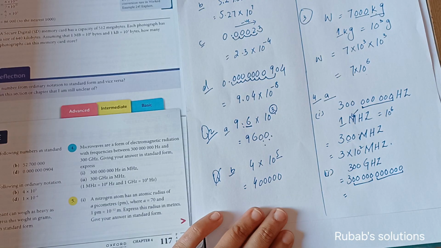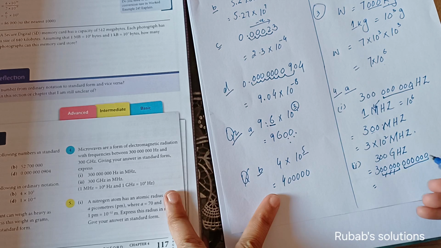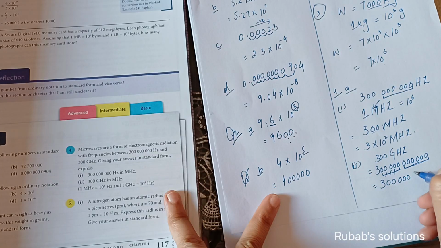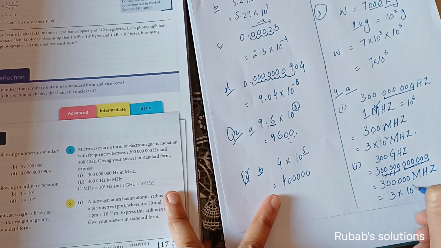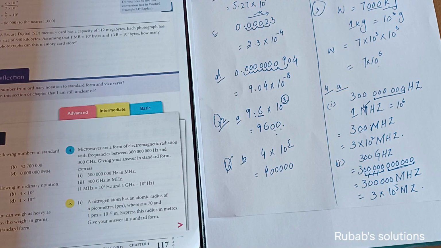megahertz, so these are the 6 zeros and these are the 6 zeros, so it will become 3 into, wait, sorry, these are not 6, these are 5. These 5 zeros will be consumed, so this will remain as it is, and in place of this I will write megahertz. Now these 5 zeros, can I write it as 3 into 10 power 5 megahertz. Clear? Now moving towards the next question.